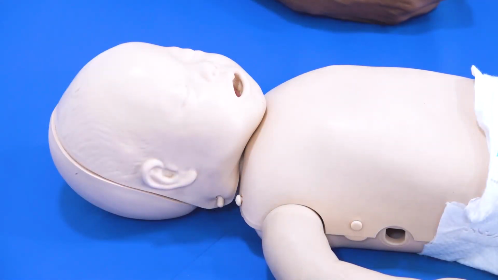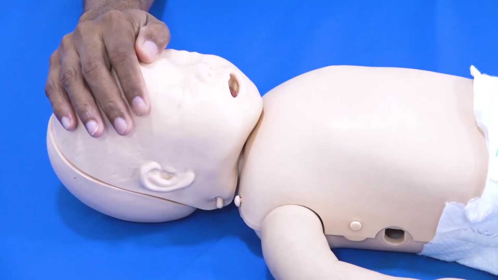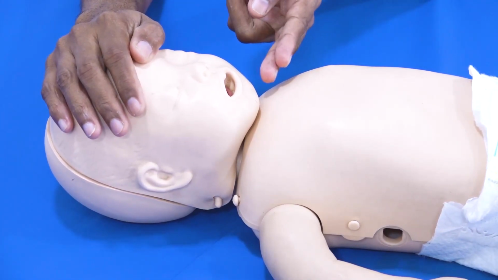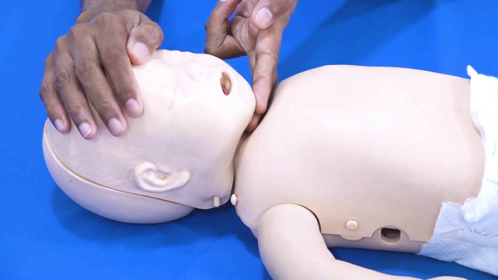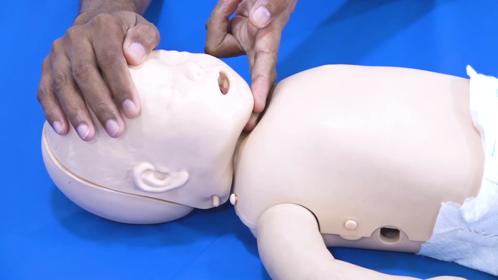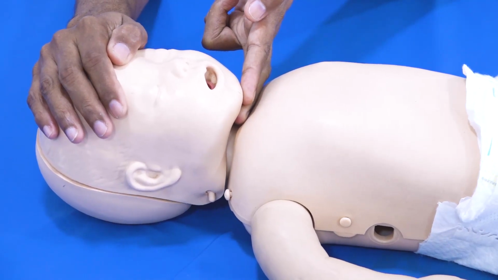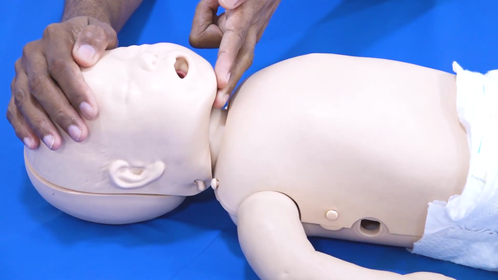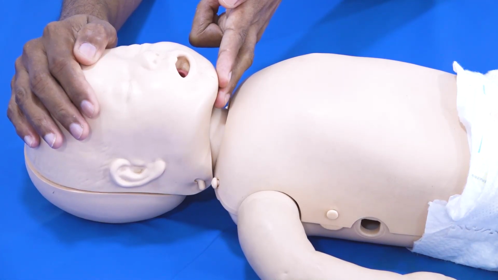Chin lift is applied by placing the palm of one hand on the forehead of the child and keeping 2 fingers underneath the tip of the mandible. Using the palm of the hand, apply backward pressure, and using the tips of the fingers, apply forward pressure on the tip of the mandible. Ideally, the upper jaw and the lower jaw should lie at a parallel level. Make sure the child's mouth is kept open.